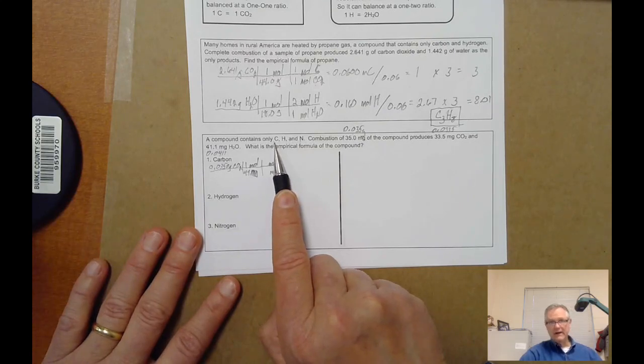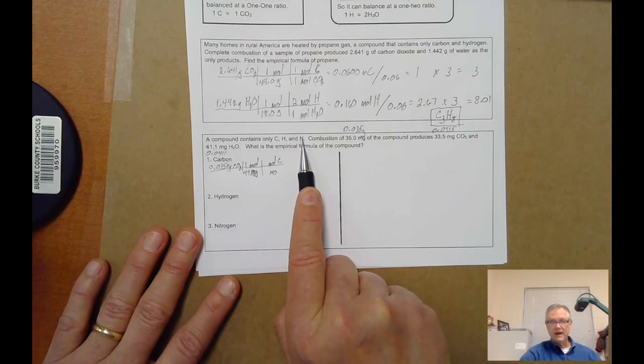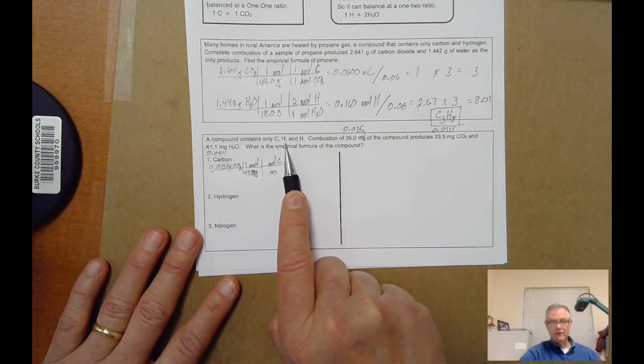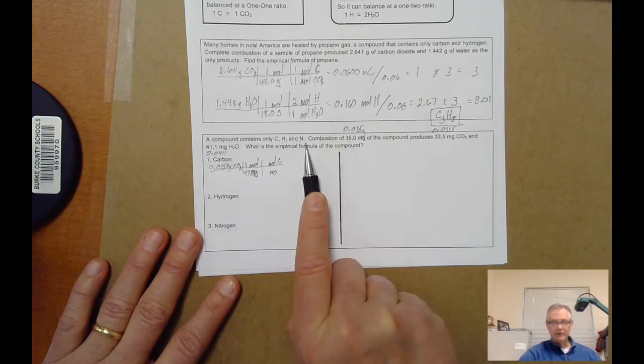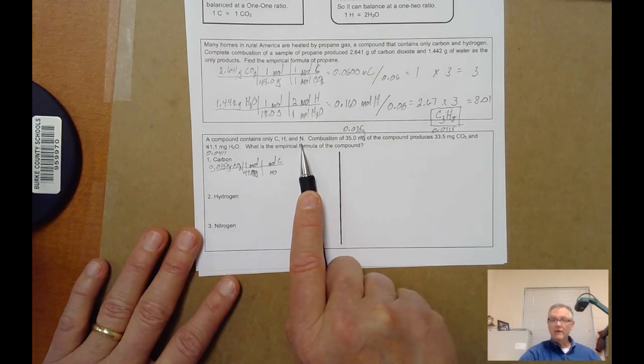So bottom line is, just adding one more step, if I know that my compound is made up of carbon, hydrogen, and nitrogen, I know the grams of carbon, I know the grams of hydrogen, I know the total grams, I should be able to determine the number of grams of nitrogen.